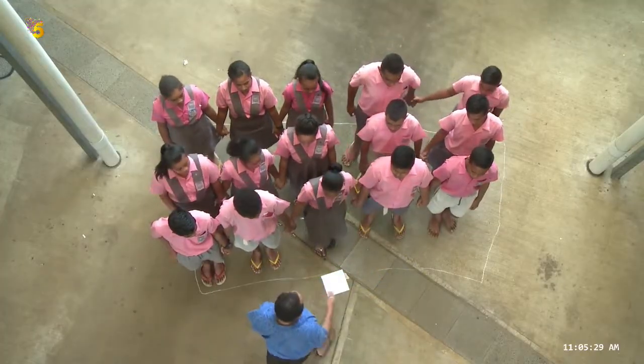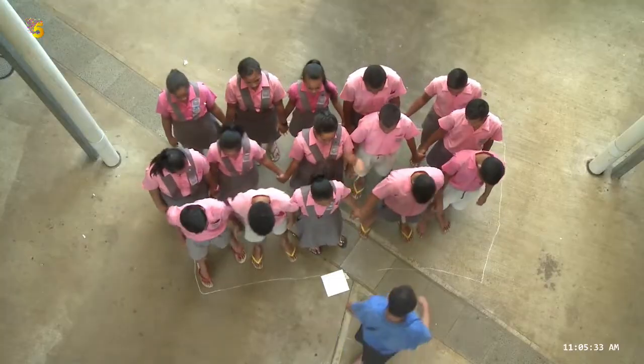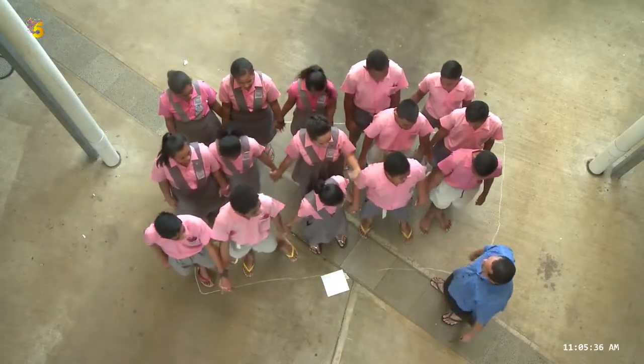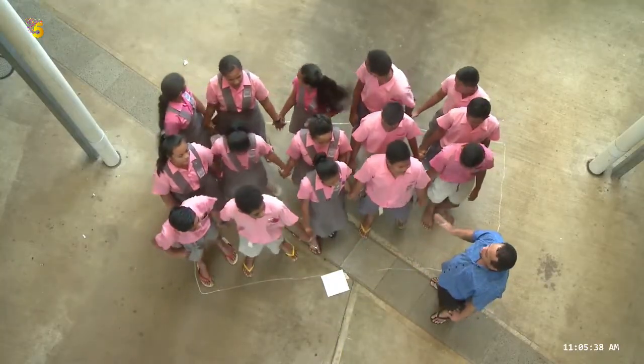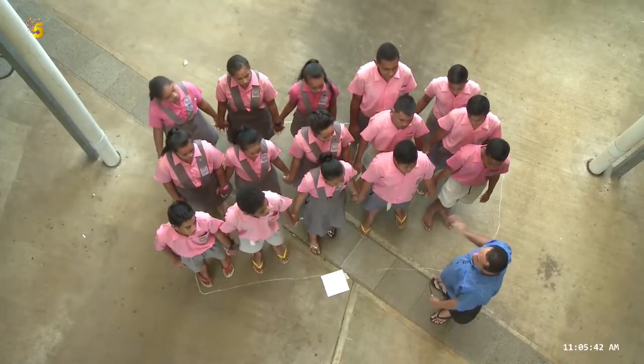They can move while they're still sticking together, but make sure within the shape. Okay, now we come to the last one. Show us the particles of gas.